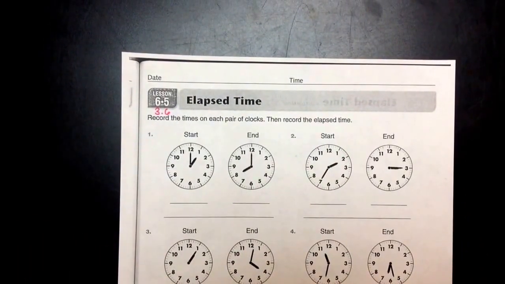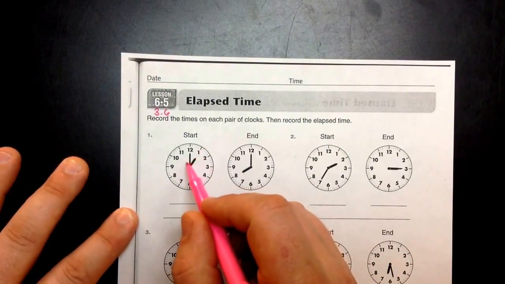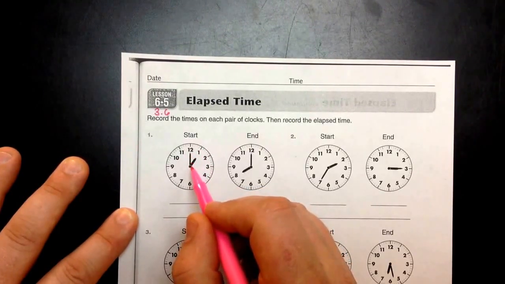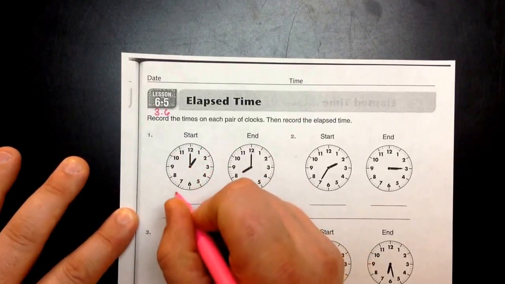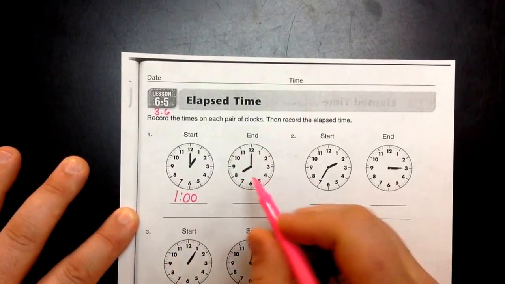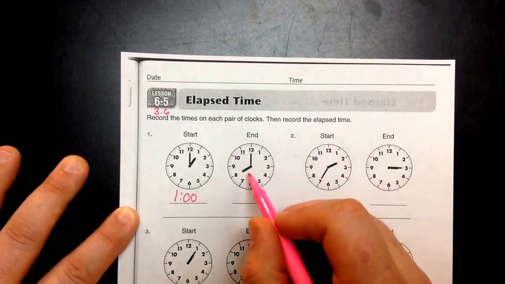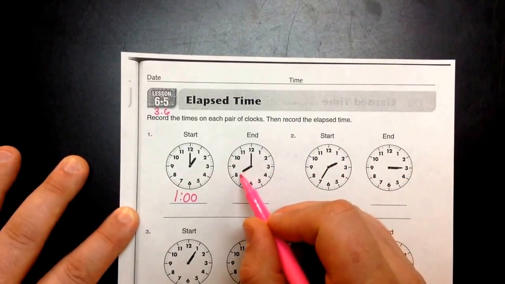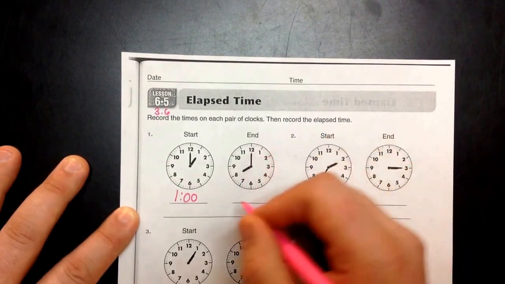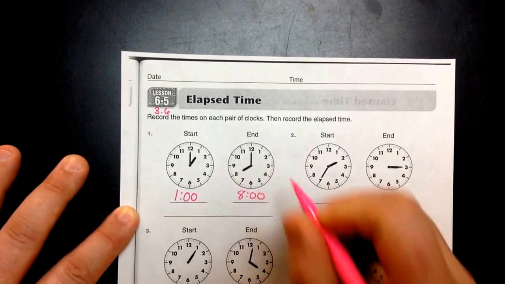Our first problem talks about a clock at 1 o'clock. We have the short hour hand pointing to 1 and our longer minute hand pointing to 12. It gives us 1 o'clock. We store that information on this line here, and we go to the next clock, our ending time, with our hour at 8 o'clock, our minute hand right at that 12, meaning it's an o'clock. We store information here, 8 o'clock.